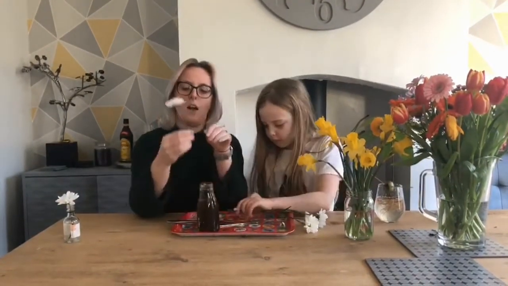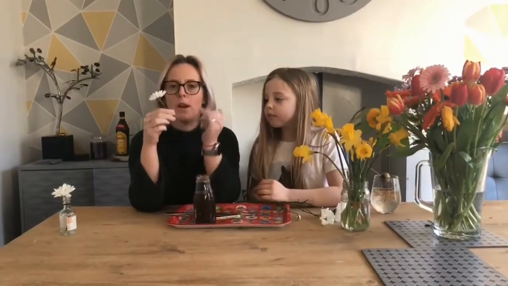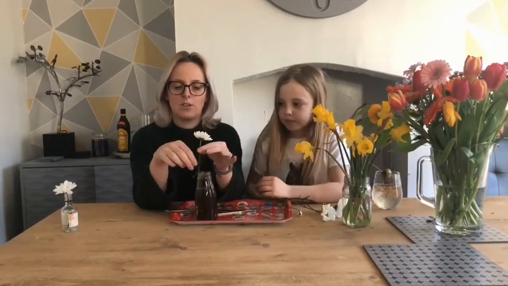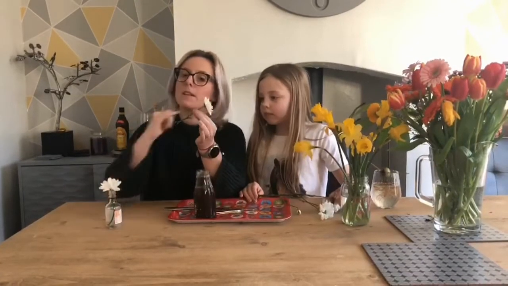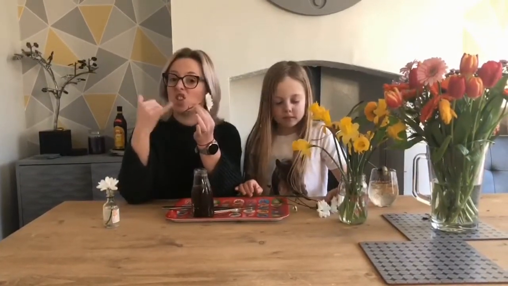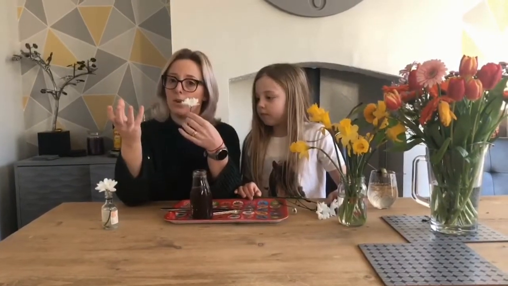If you get two halves of the stem, put a bit of tape around it, and then you can place it, half into a colour and half just into water. The tape will stop it splitting too far, so that can help, and hopefully you'll get a different colour flower.